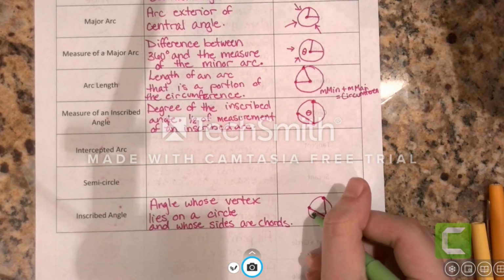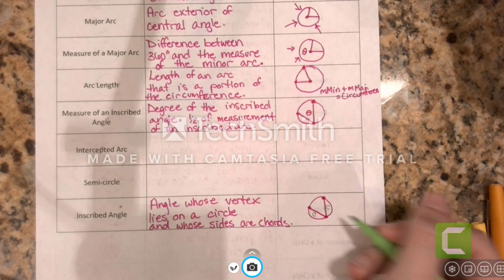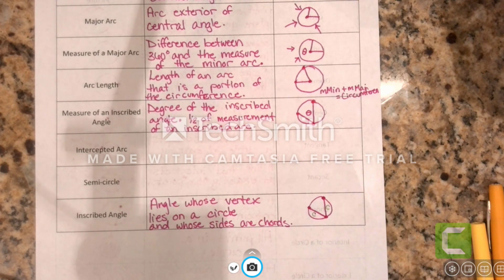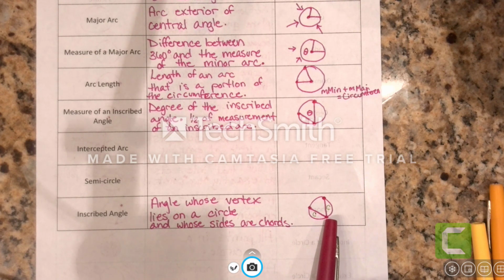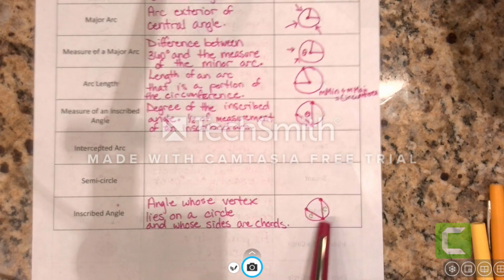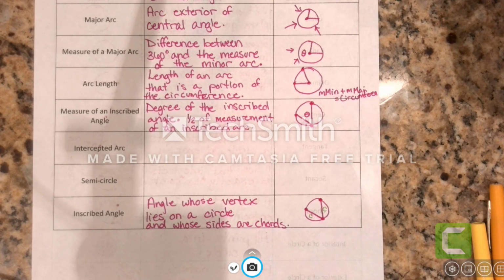Each side is a chord, not like our central angle where each side is a radius. And because of that, that means our vertex has no real special meaning. Again, when we were talking about central angles, our vertex was the center point. But for here, our vertex is just referred to as an endpoint because it has no specific meaning to us when we're talking about circles.